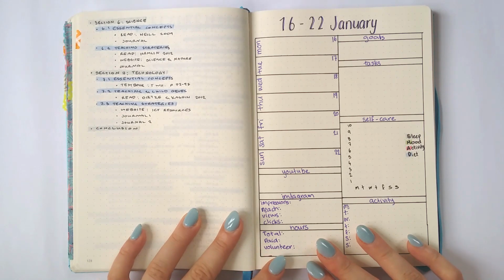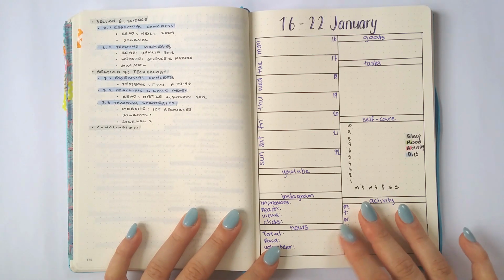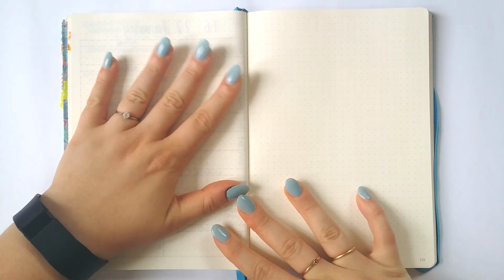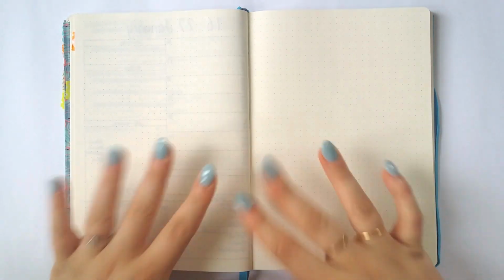Now that I have all of the different components filled in from my weekly overview, I am going to start working on my study plan over on this page, which is something that I need also. But if you don't need a study plan, you can just ignore this.